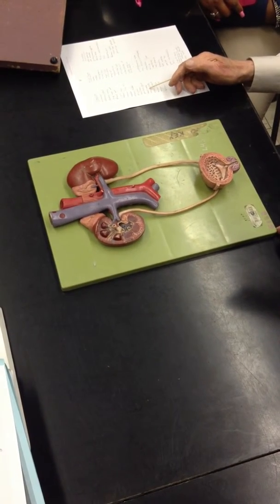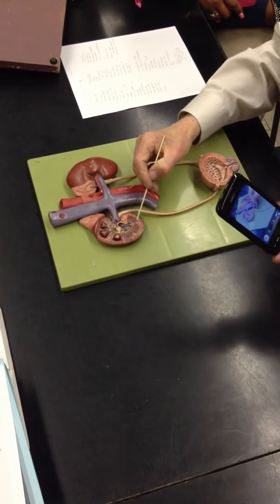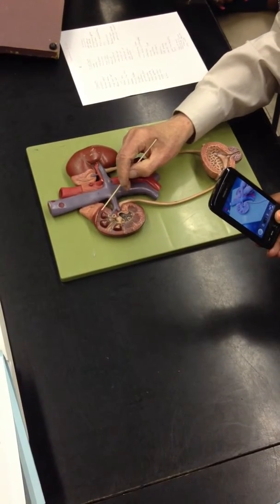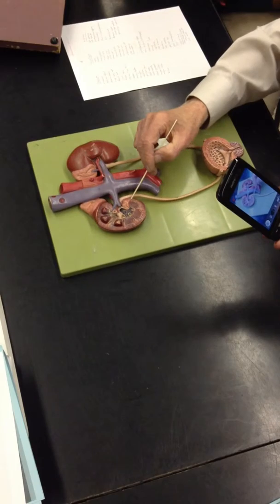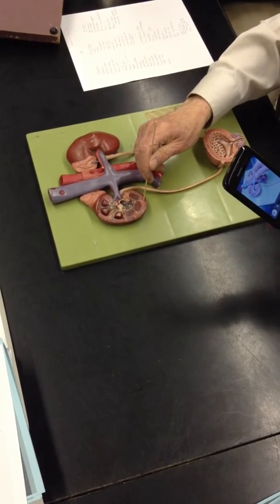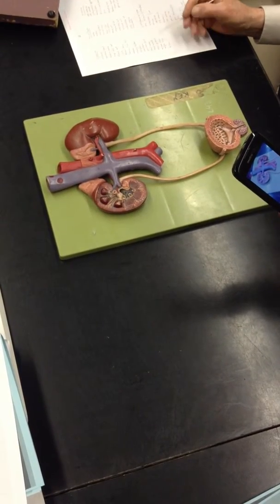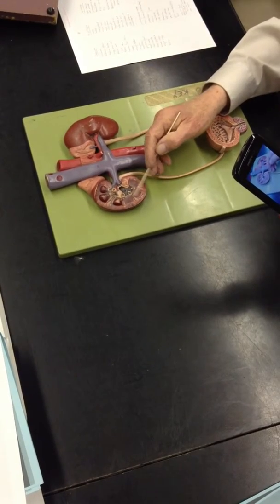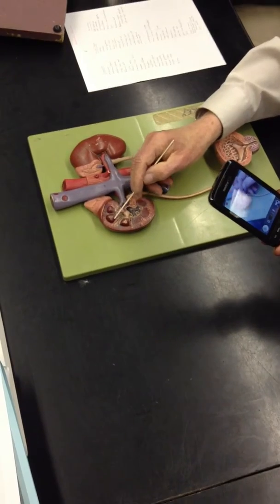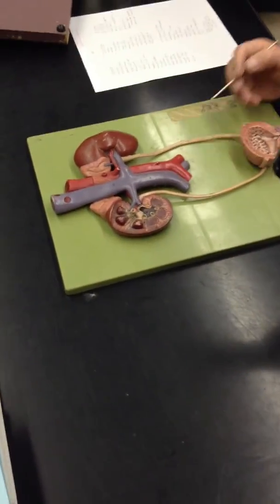The renal cortex and the renal medulla. Okay, so here's the cortex and here's the medulla. The bulk of the kidney is medulla. It's only the outer layer, the cortex, that contains all of the nephrons, a million of them, all contained in that outer cortex. The renal pyramid is this structure right here. Each of these structures, as you can see, is shaped three-dimensionally a lot like a pyramid. So they're called renal pyramids.